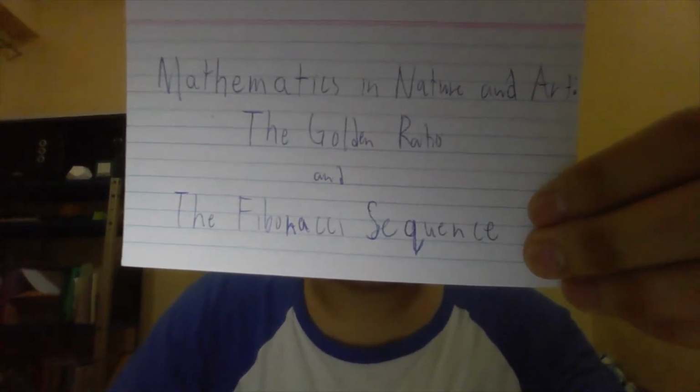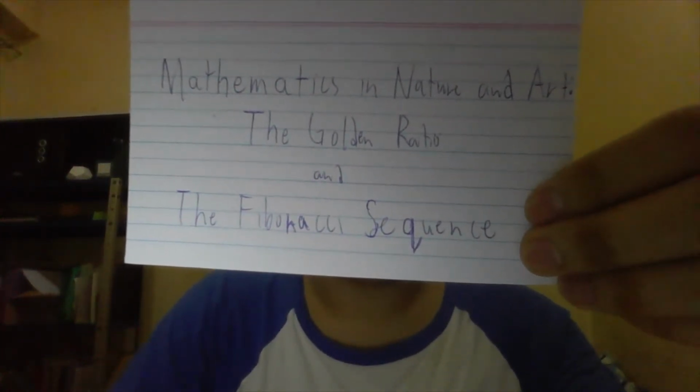Mathematics in Nature and Art, the Golden Ratio and the Fibonacci Sequence. While math might not be the first thing that comes to mind in the context of art, it does show up quite a bit more than expected, and also in nature. One example of a topic for both is the Golden Ratio. First, let's explain what it is.